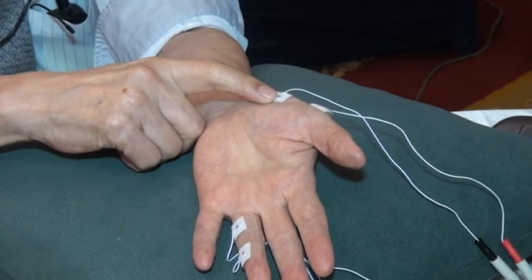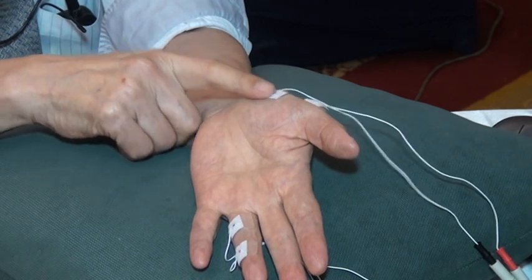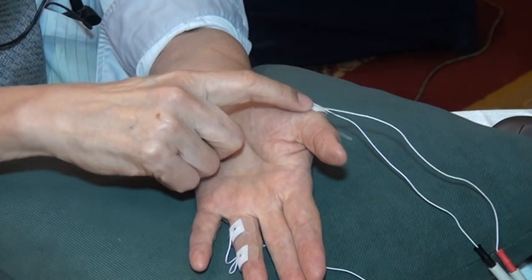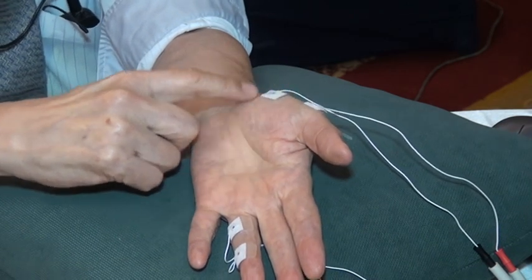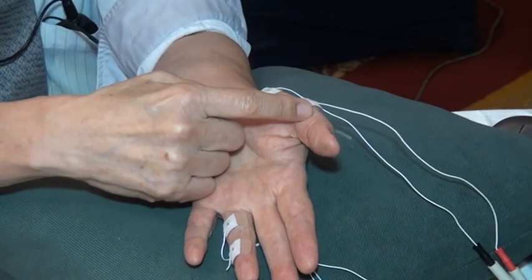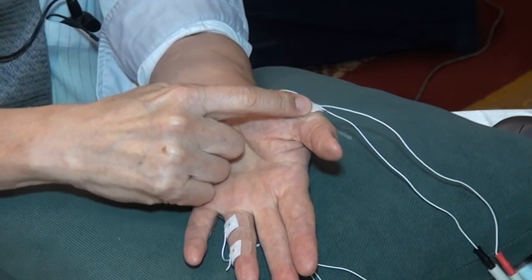So this is electrode 1, E1, the active electrode, which is on the muscle, abductor pollicis brevis. And this one is on the tendon. This is the reference electrode. This arrangement is called belly tendon recording: belly of the muscle, reference to the tendon.